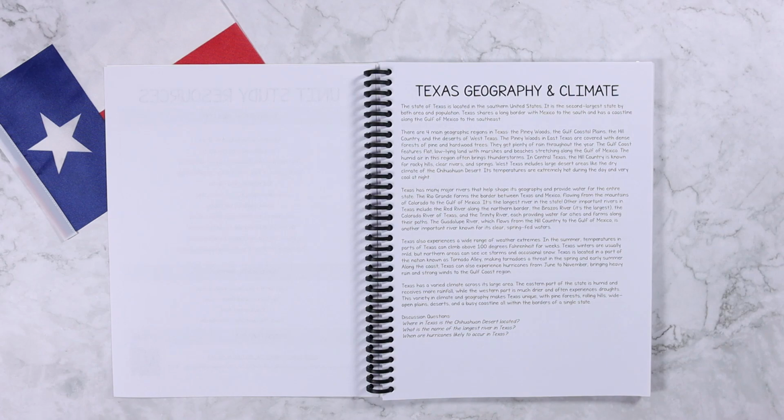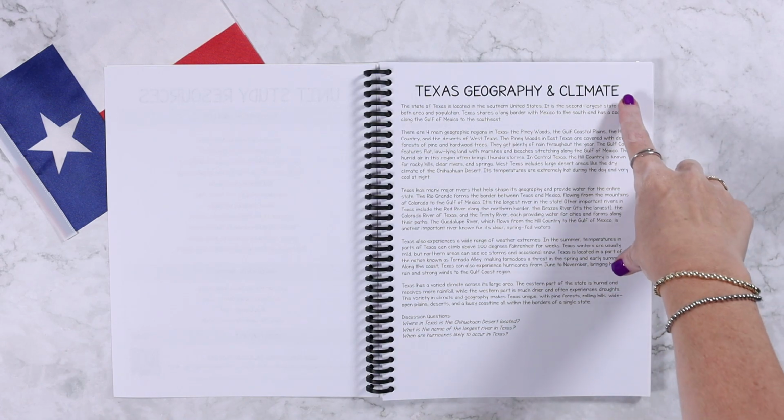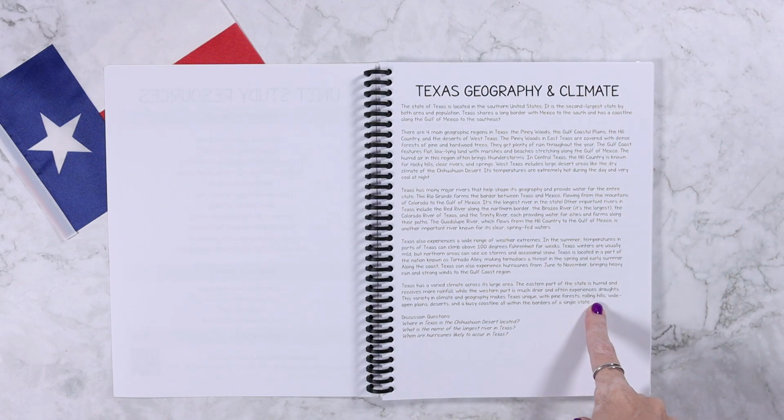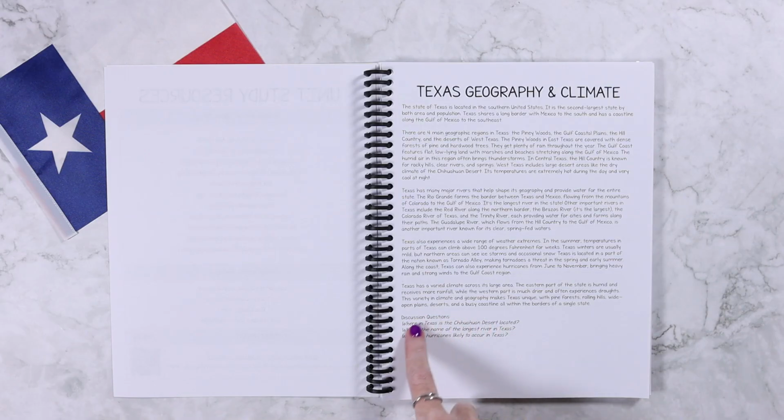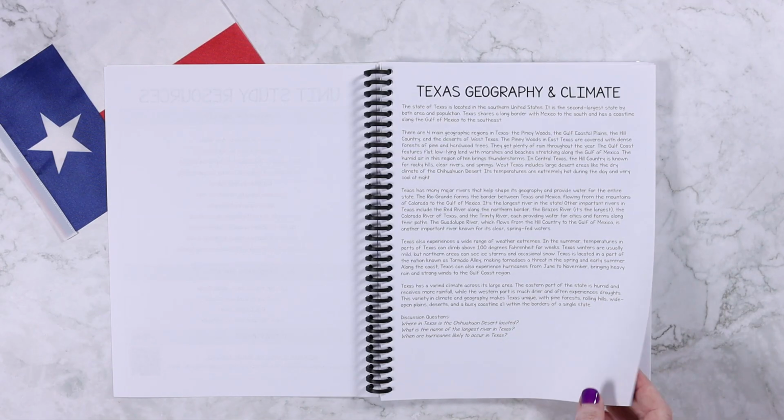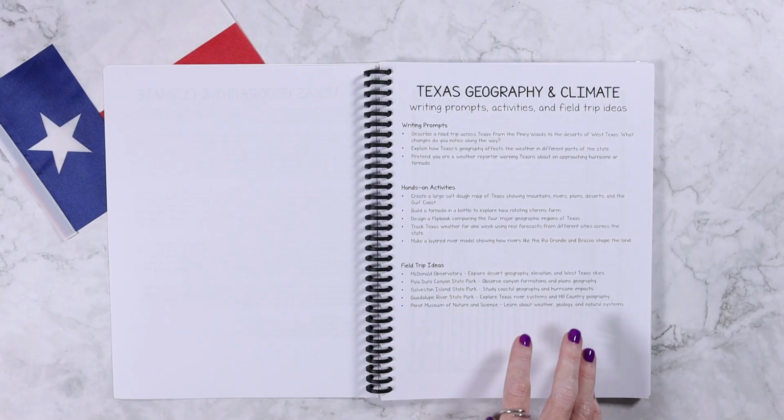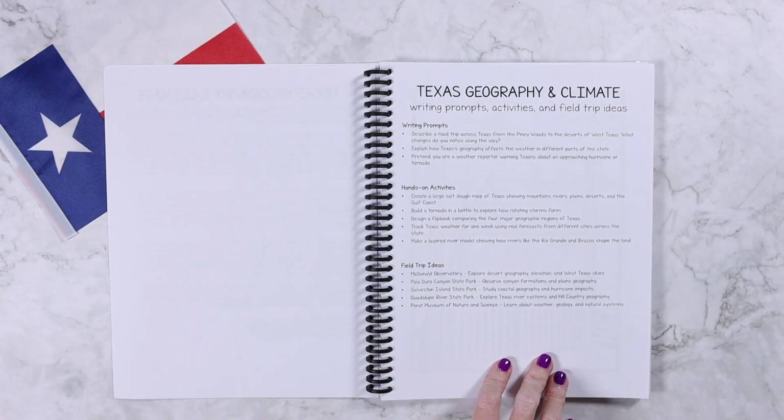Each lesson is set up in a very similar format. You're going to start with a nonfiction reading passage. There are going to be discussion questions that you can ask your child either as comprehension because they read it independently, or because you read it aloud and you just want to start with some really great discussions about the information that you read.